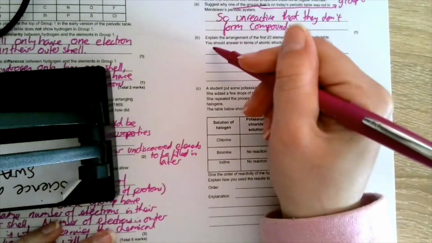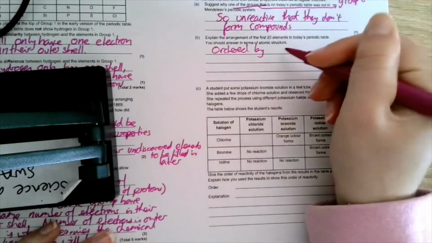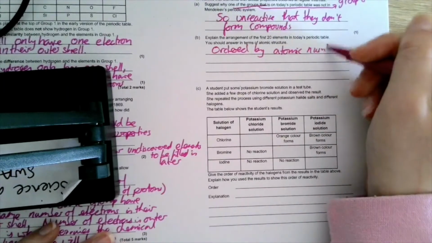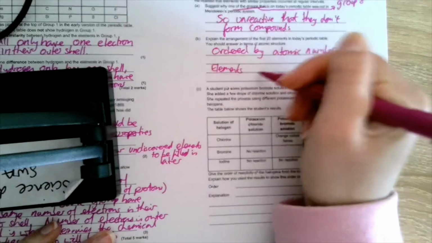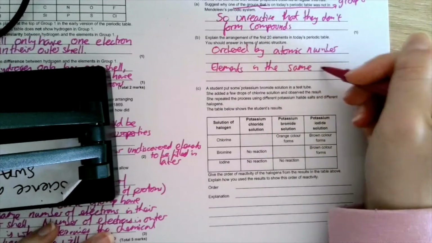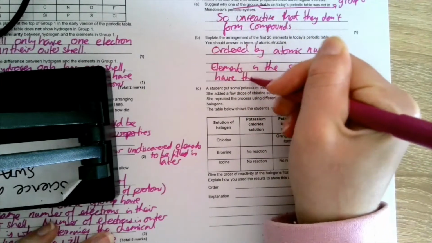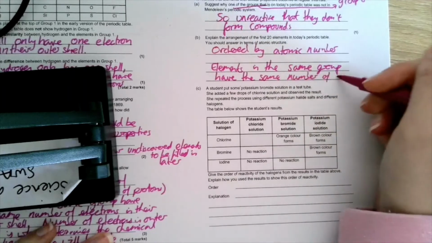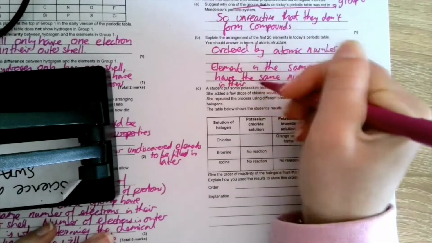So they are ordered by atomic number, and elements in the same group have the same number of electrons in their outer shell.